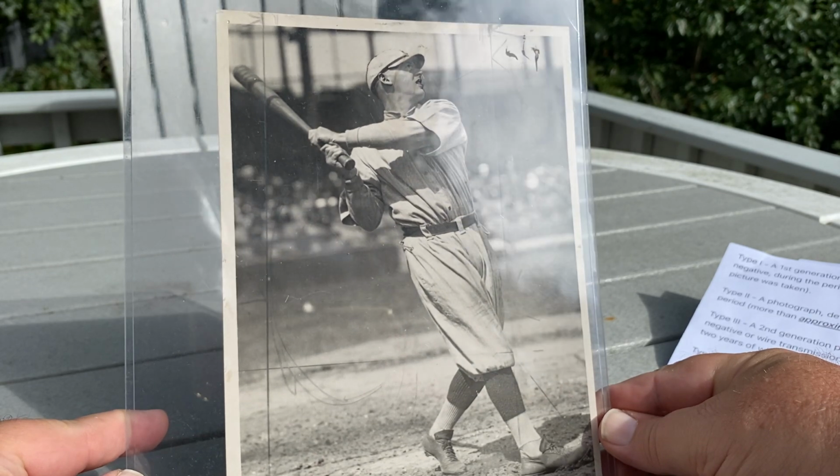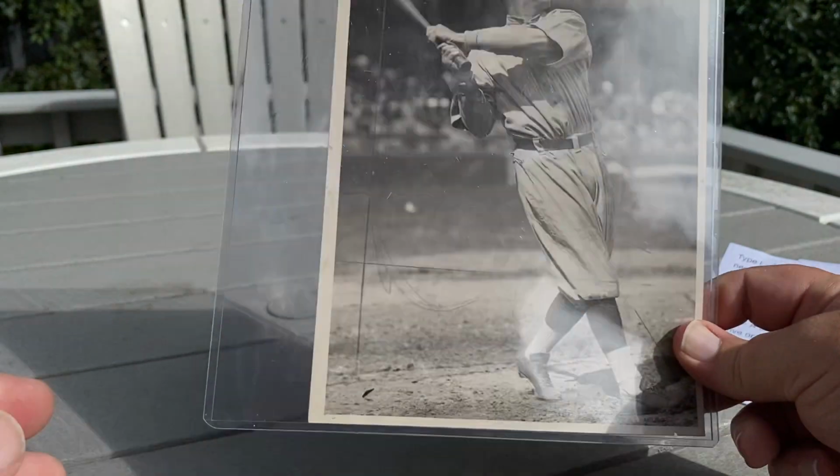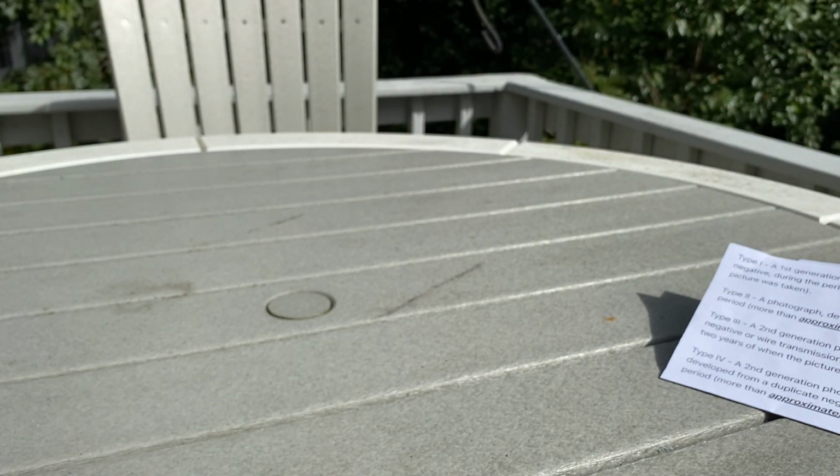This is another Type 1 photo, Conlon, from 1920, Larry Komph.